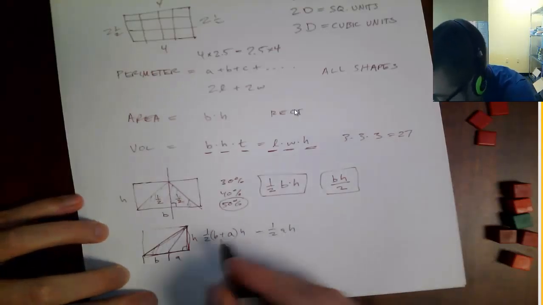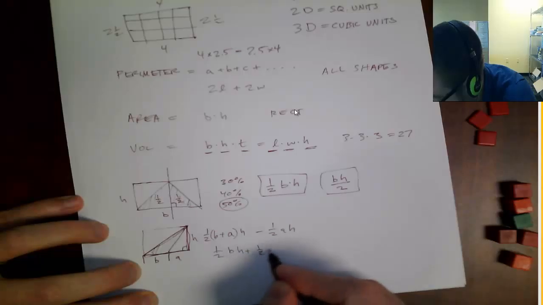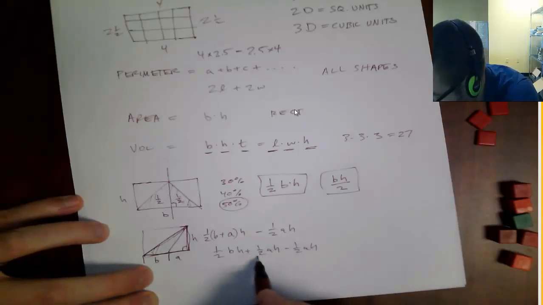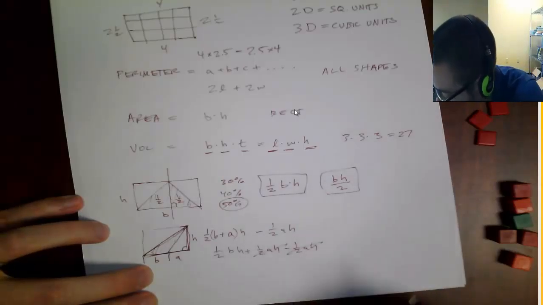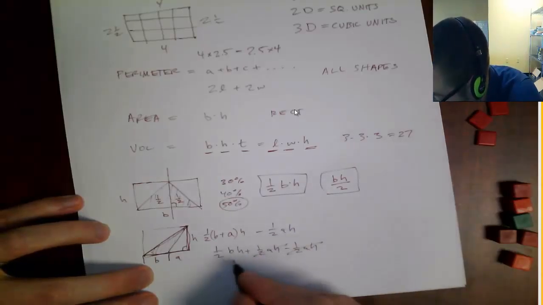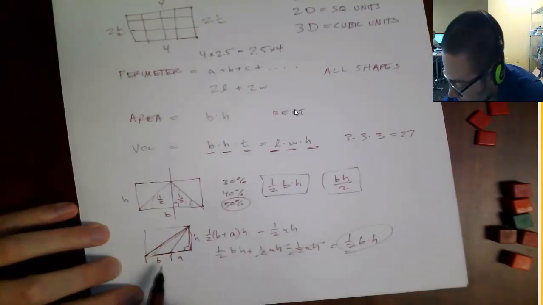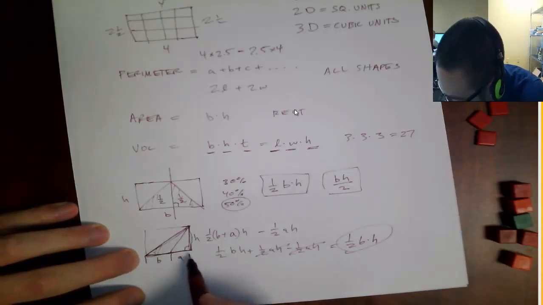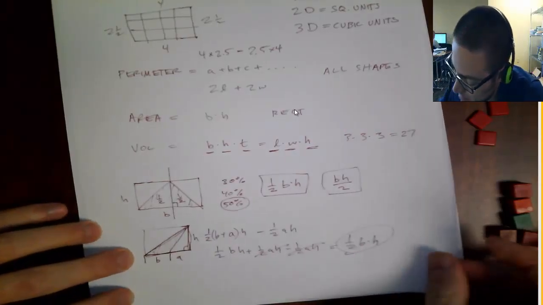So if I use the distributive property, I could multiply this out and get 1/2 BH plus 1/2 AH minus 1/2 AH. And actually, those two are exactly the same, right? 1/2 AH minus 1/2 AH. If I add something and take it away, that's just 0. So I get the same thing, 1/2 base times height. So no matter what your triangle is, you just take the length of the base and multiply it by the height, or the perpendicular distance from the base to the other third point. Okay?